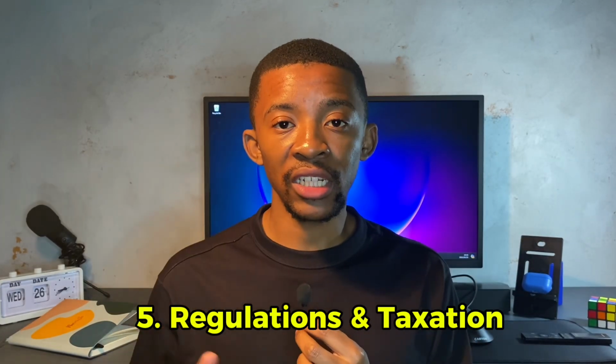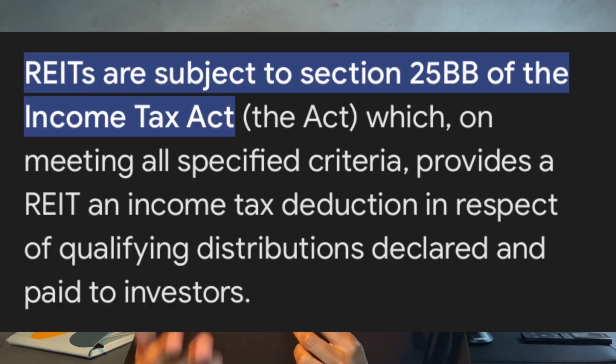And another way in which REITs operate is through regulation and taxation. REITs are subject to specific regulatory requirements and tax rules. For instance, they must adhere to asset and income diversification rules and distribute a minimum percentage of their taxable income to shareholders to maintain their tax advantage status.